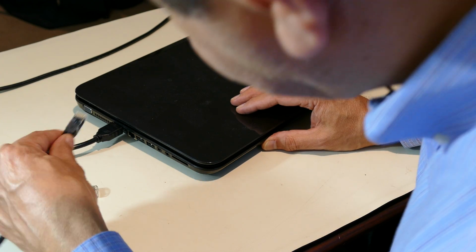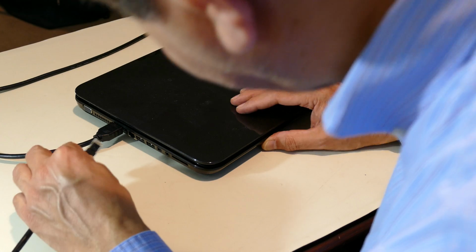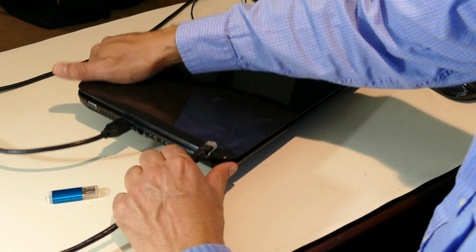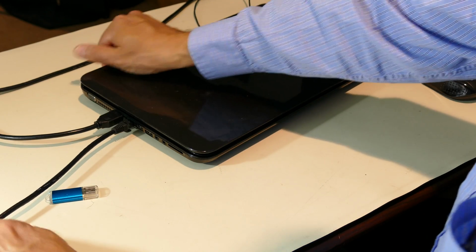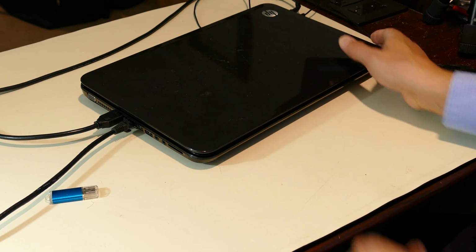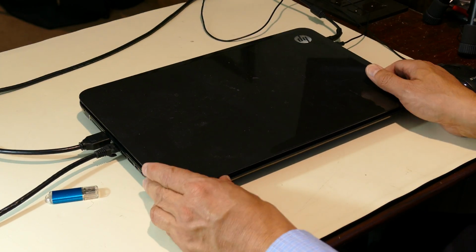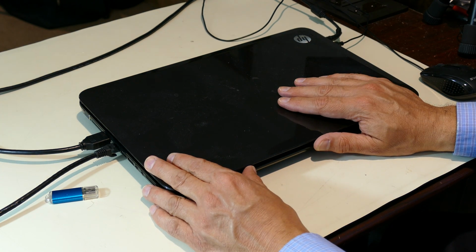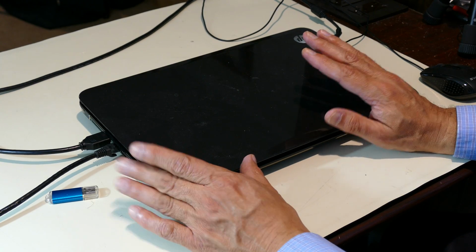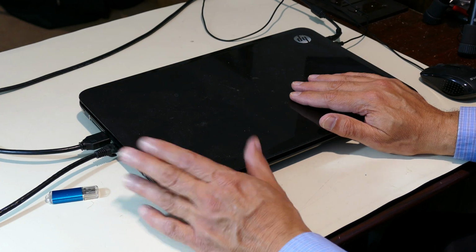So let me connect a hardwired network connection. Wireless may not work because it may need drivers. And from what I understand on this one, it actually does need drivers to get the wireless to work. So I'm not going to show you that in this video per se, unless we have a lot of time at the end.